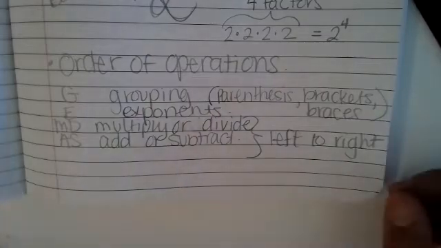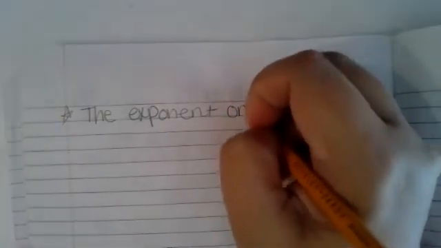So one other quick thing to write down that I want to make sure we note is, when we are looking at exponents, the exponent only belongs to what it touches.